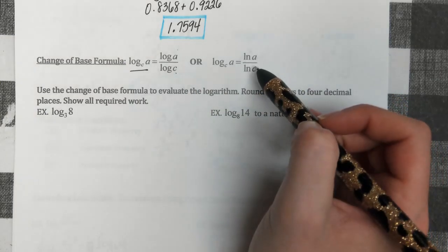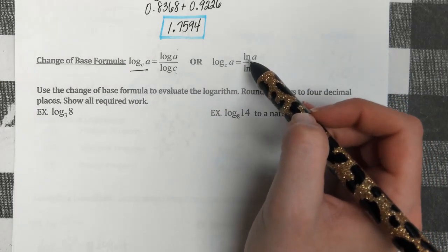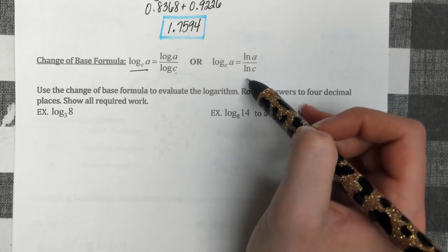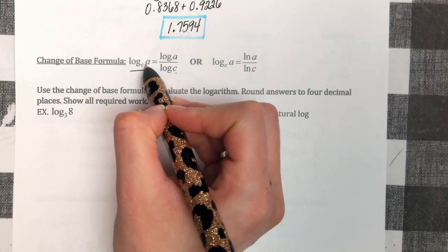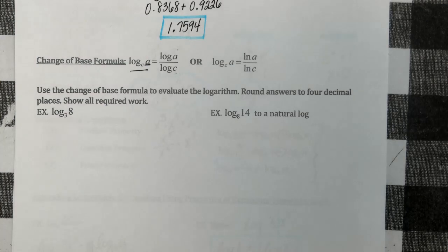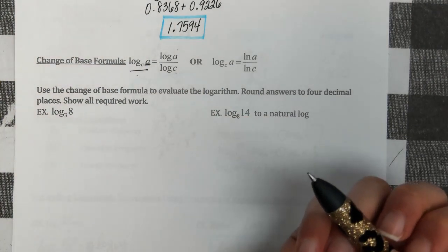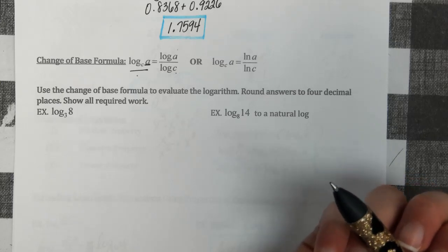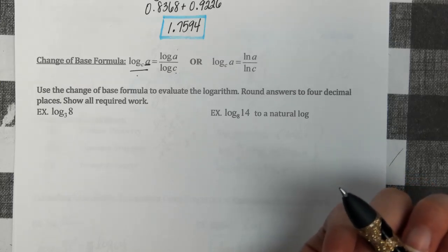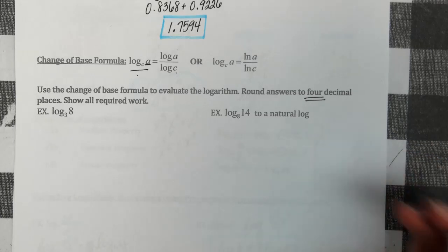If I say I wanted a natural log, then you do the same type of formula, just natural log of a over natural log of c. So it's the log of your solution over the log of your base. Okay? So use a change of base formula to evaluate the logarithm. Round answers to 4 decimal places.